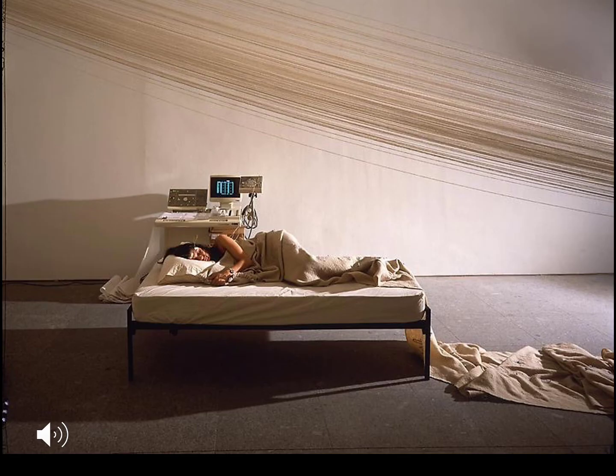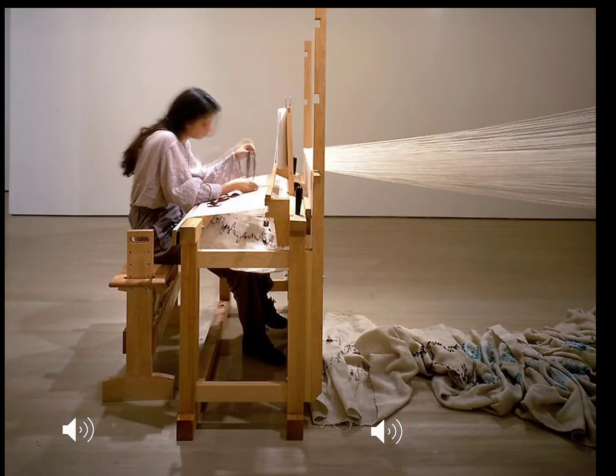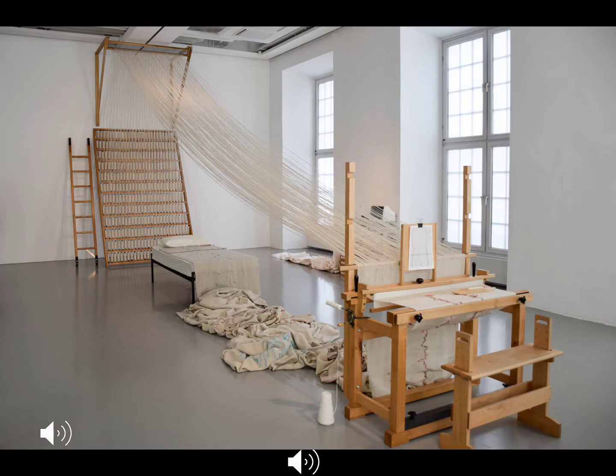This is a work by Janine Antony called Slumber, where she recorded her EEG patterns as she was sleeping and then transmitted them to this loom. And the wave patterns of her sleeping brain were then woven into this blanket, which then she used to cover herself while sleeping. Here's a view of the overall setup of Slumber.